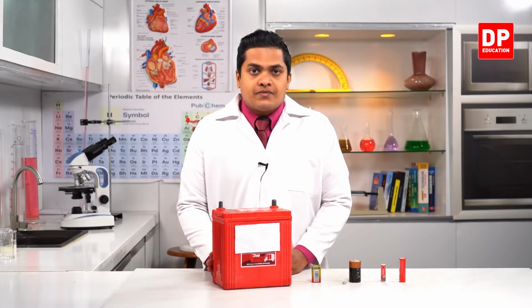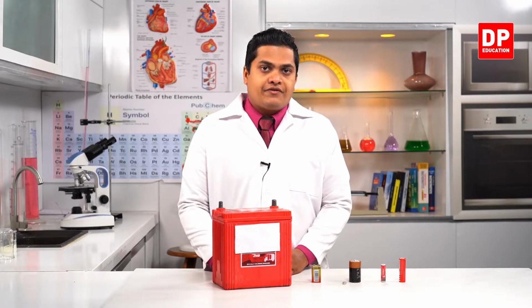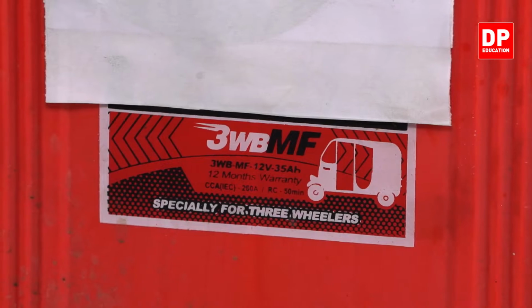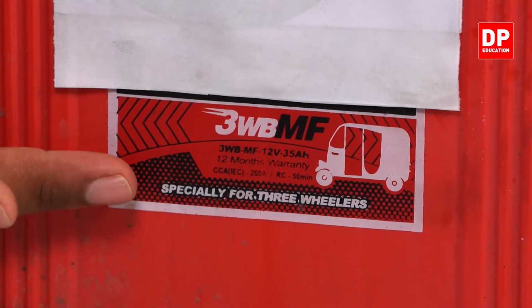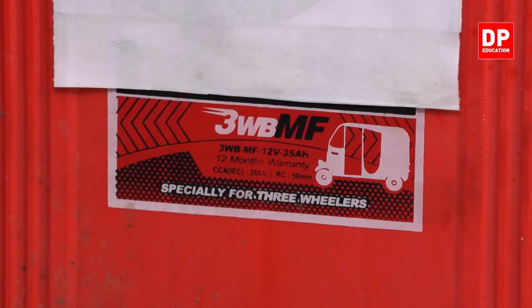So it has 12 volts of potential difference. If you check clearly, you can observe in this figure that there is 12 volts.